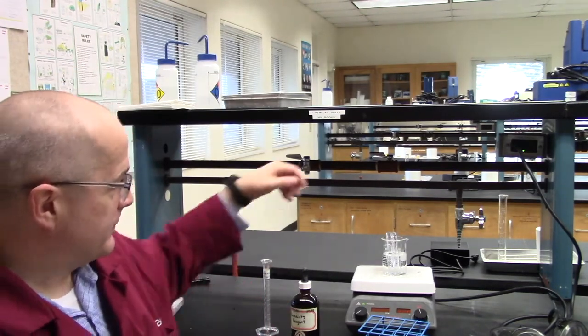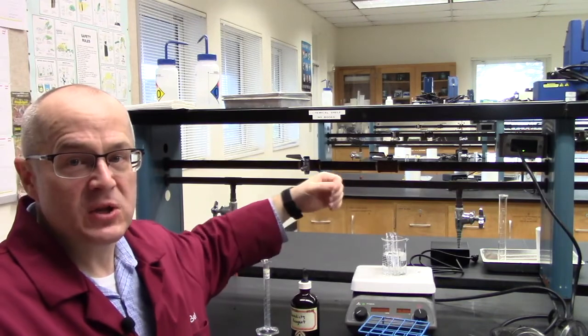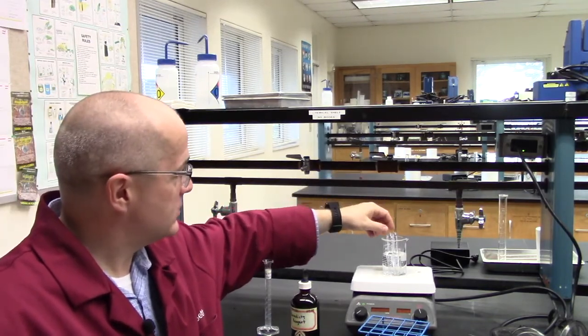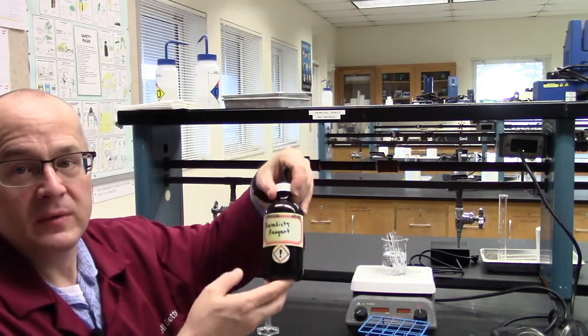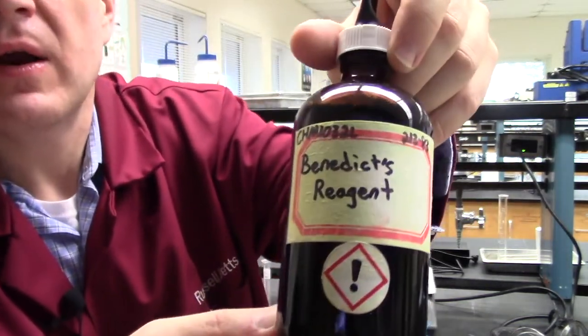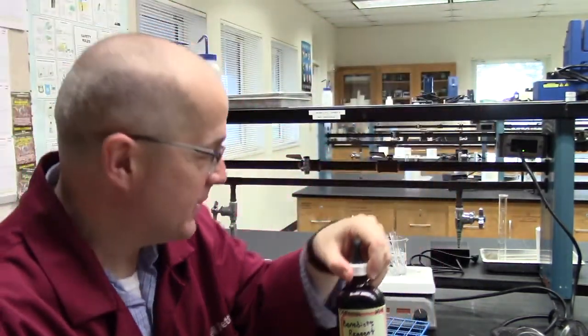Now we're going to do the Benedict's test for reducing sugars of carbohydrates. Here I have some test tubes. One test tube has glucose, one has sucrose. And I'm going to add a little bit of the Benedict's solution to each one. There you go. Let me see if I can get that to the camera for you. There you go. Benedict's reagent to each one.